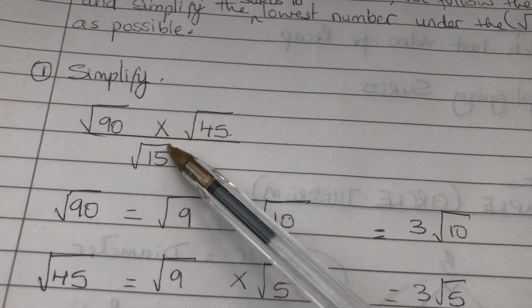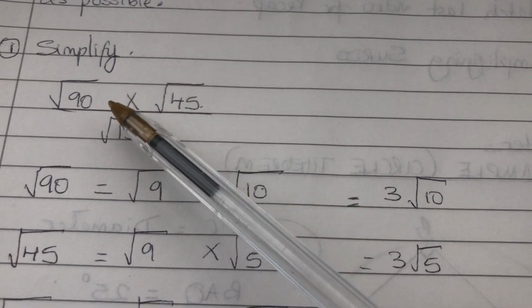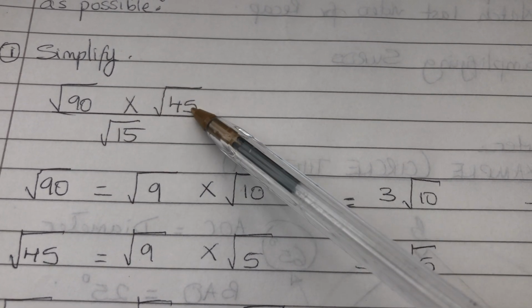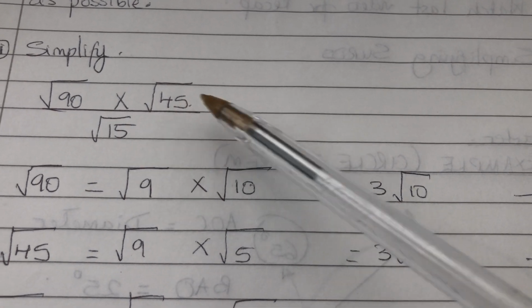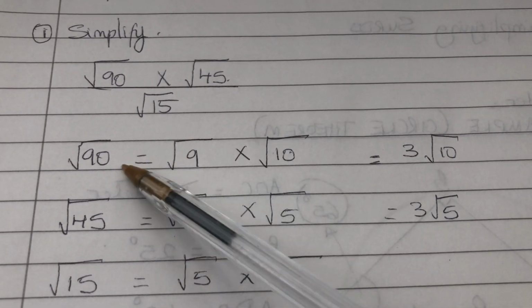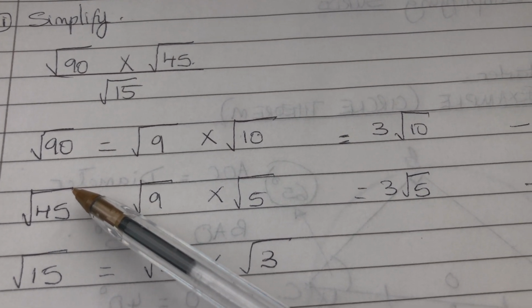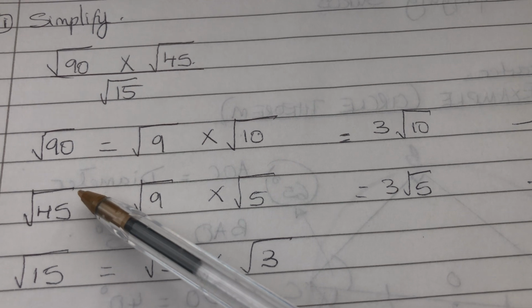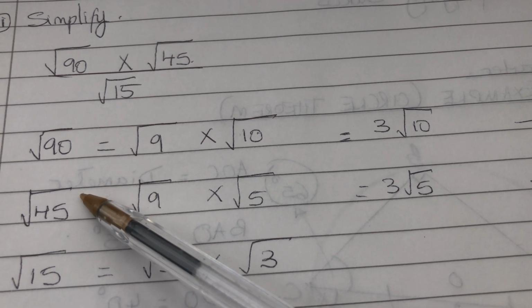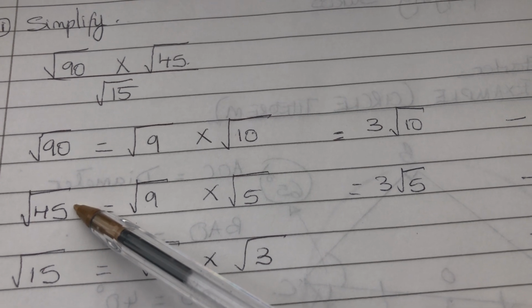Because I'm introducing the topic, I'm going to take each surd, simplify, and then later on we'll put them together. I've told you that your knowledge of the multiplication is very important here.